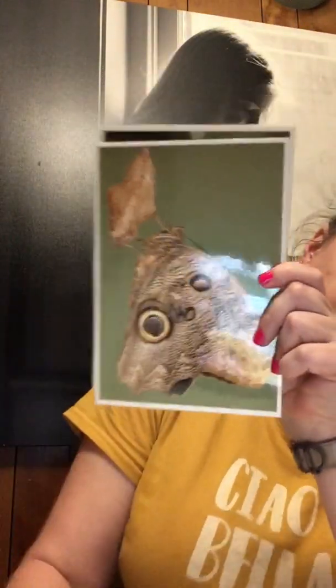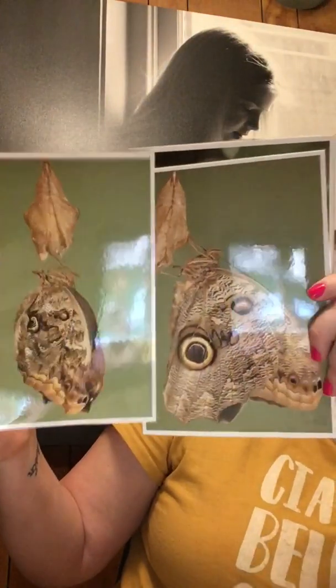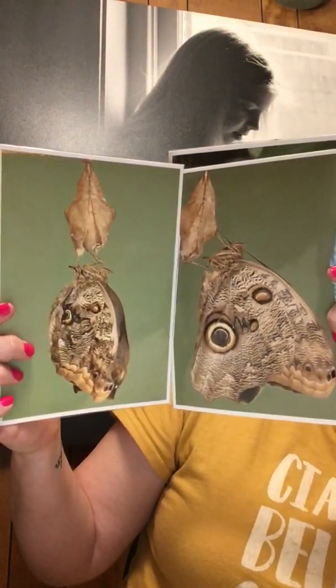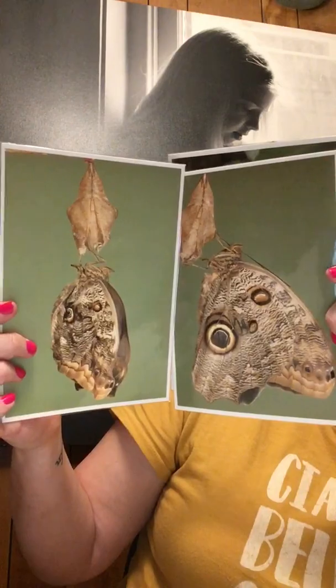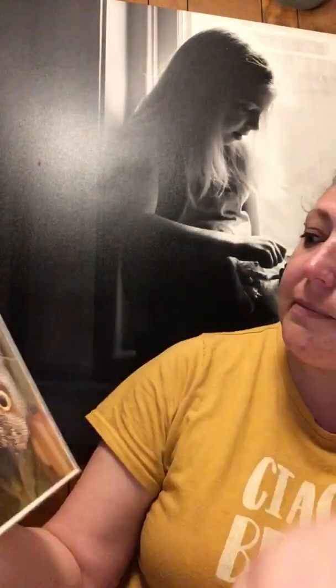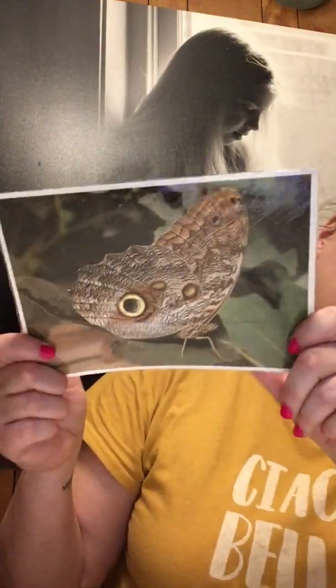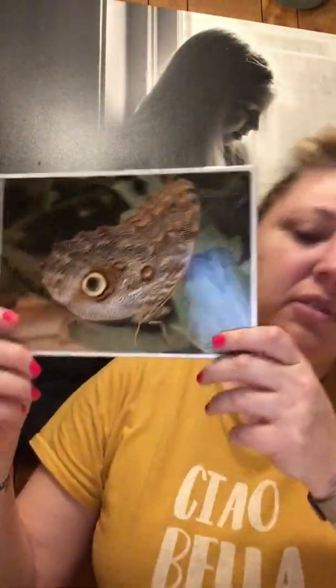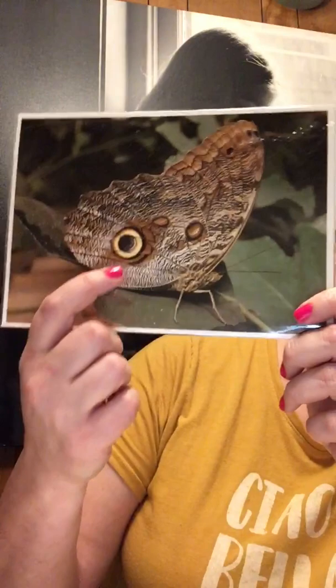Okay, and here they are. Do you see the difference between these two? Isn't that cool? So you can tell this one is where he's wet, and this one is where he's dry and about ready to fly away. And then here he is. And I'm saying it's a him, I don't really know. But right here.